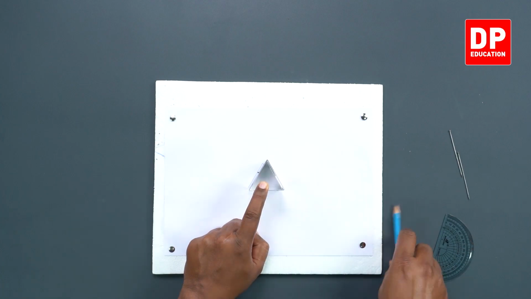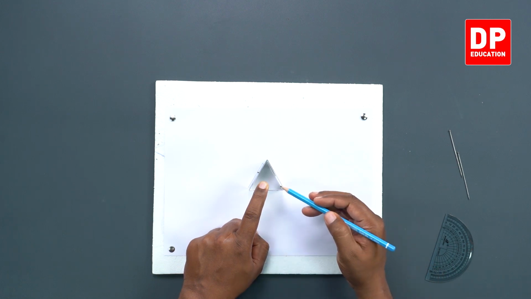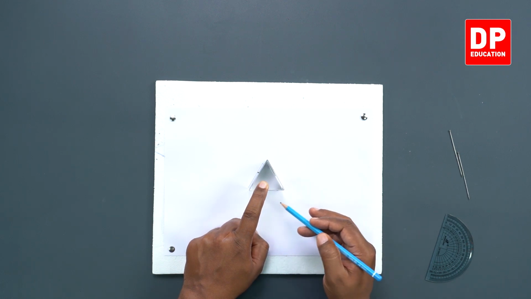Remember, incident angle has to be measured from the normal, not from the face. So the rays that reach here will have a high incident angle. So surely they will have internal reflection happening comfortably, and I'll be able to see the image from this side. But what will happen if I move my eye from this point towards my left?